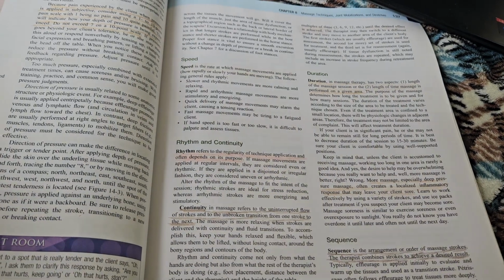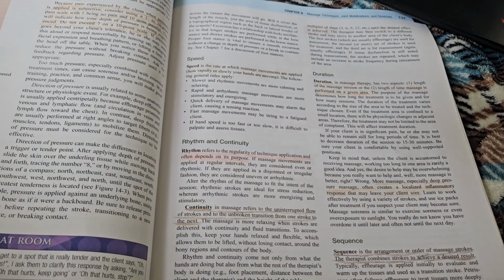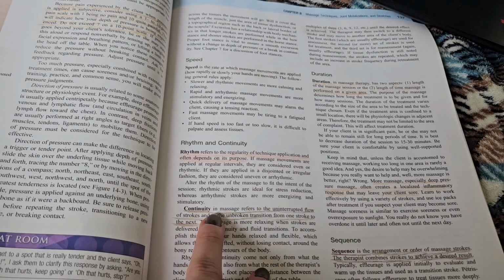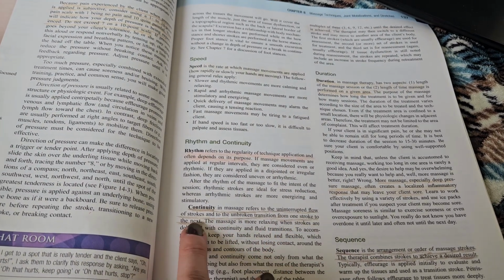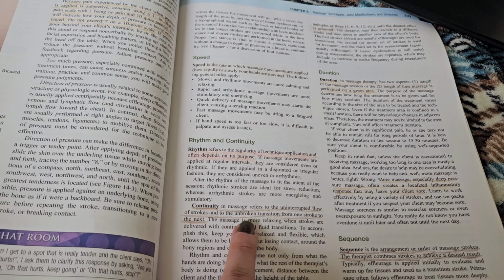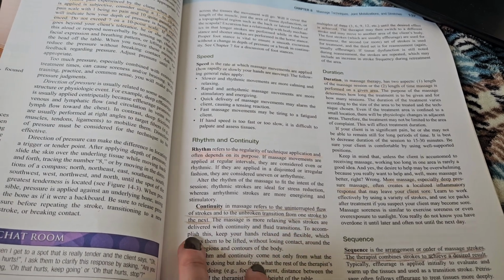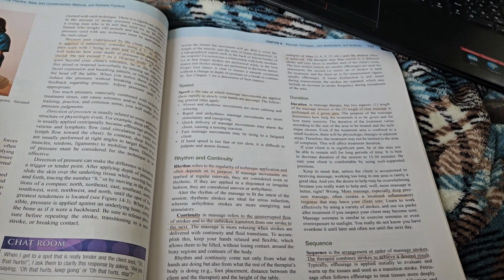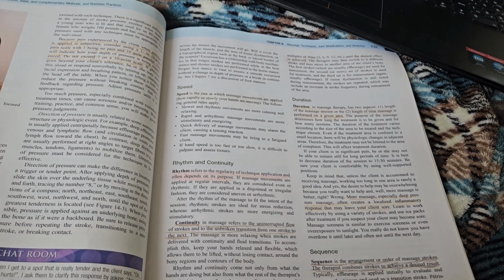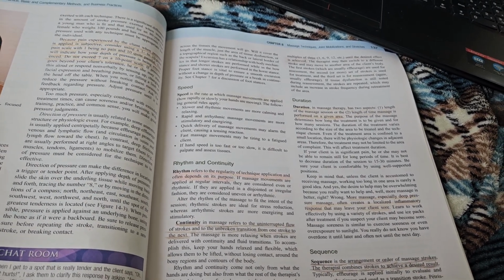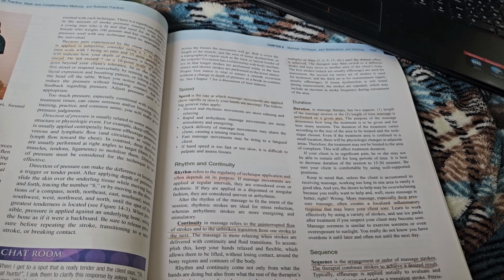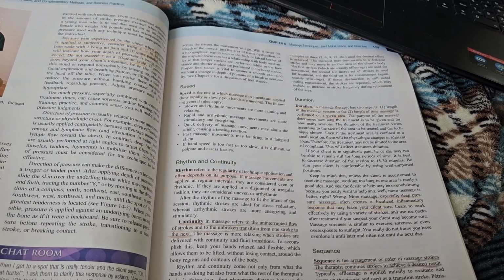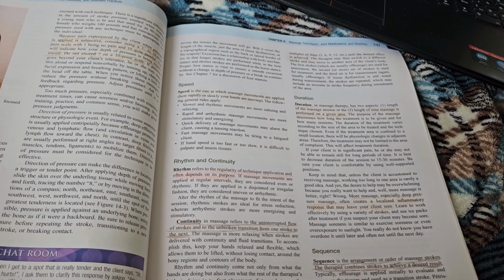So just making sure you're connecting all your strokes for the most part, having flow. Continuity in massage refers to the uninterrupted flow of strokes and to the unbroken transition from one stroke to the next. I guess rhythm has to do with going with the beat of the massage therapy music. So again, if it's calm, relaxing music, go with the rhythm of the music.